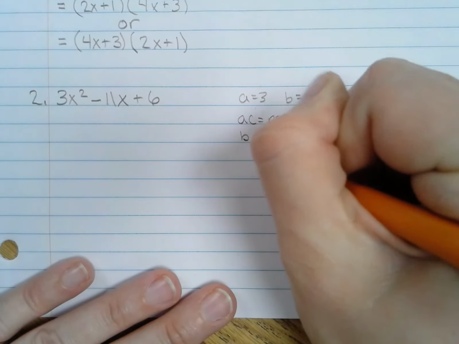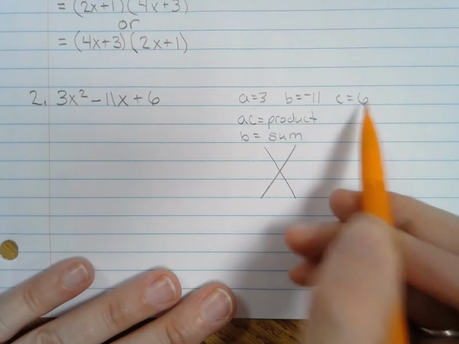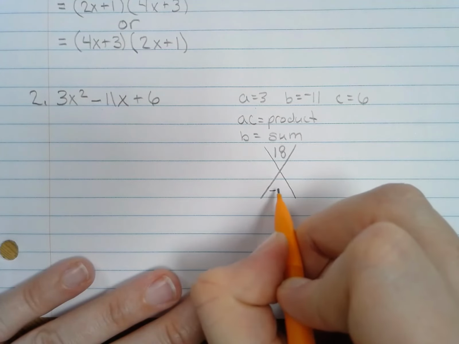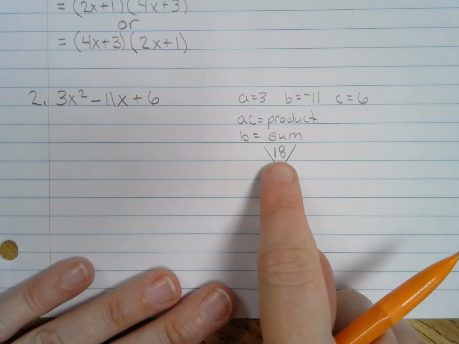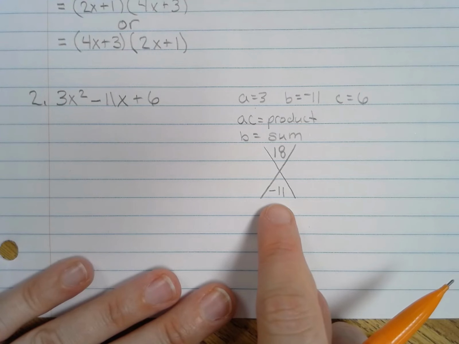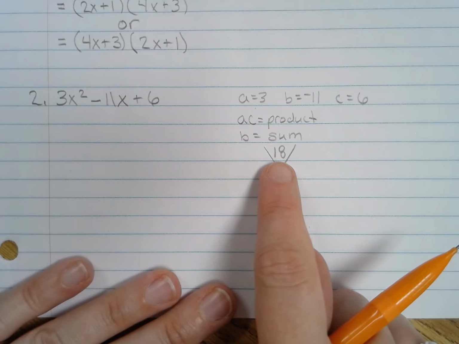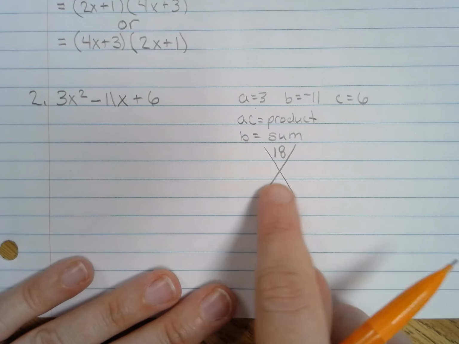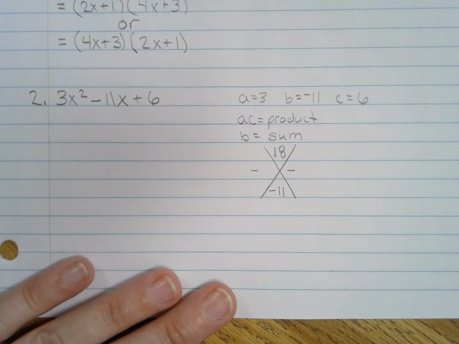So we are going to find the product of 3 times 6, that's going to be an 18, and we need a sum of negative 11. So before we start getting into our factors, we'll list all of the factors up to 18. Let's talk about our signs. We need a negative sum. So if this top number is positive, you always look at the bottom number, and both signs will be whatever that bottom number, your sum number, is going to be.